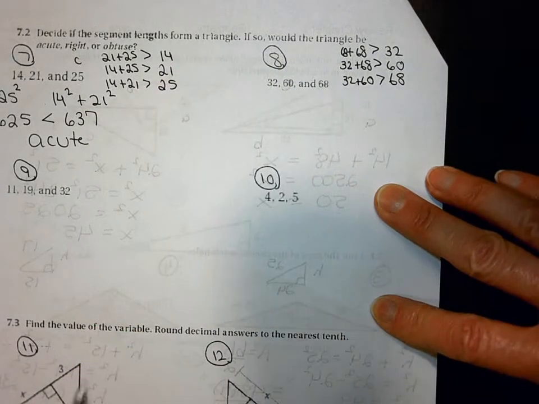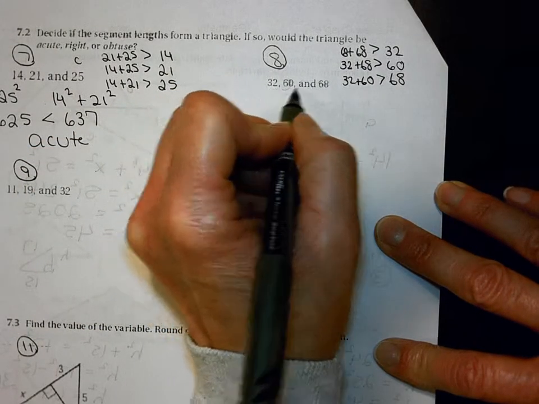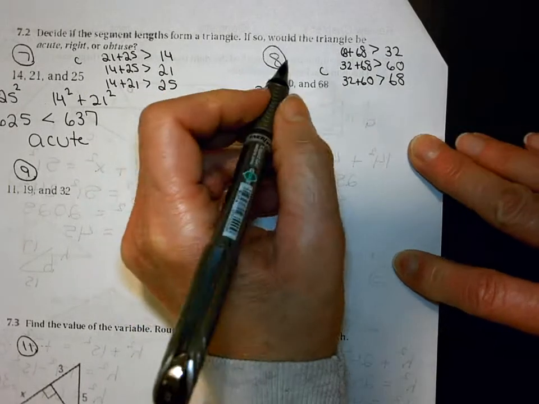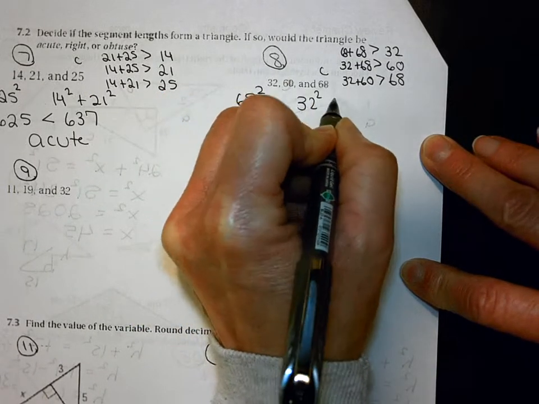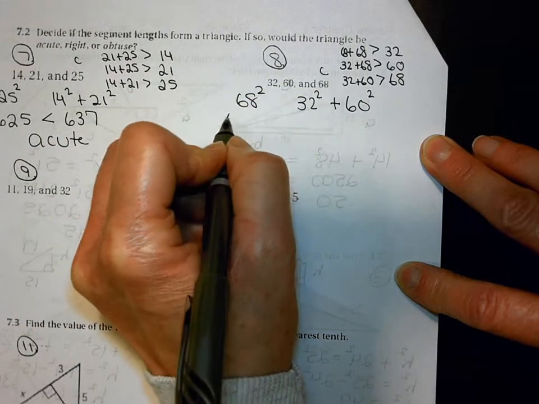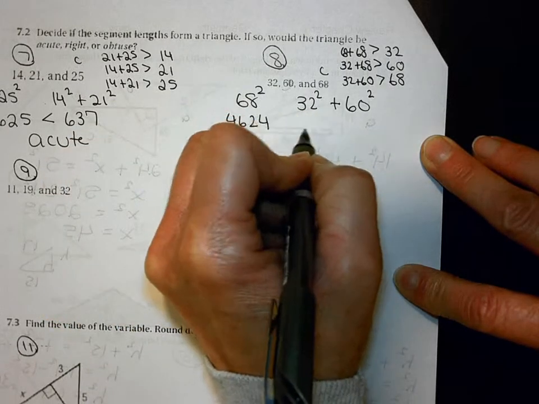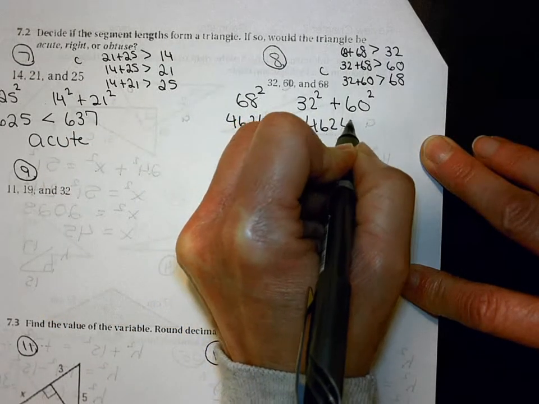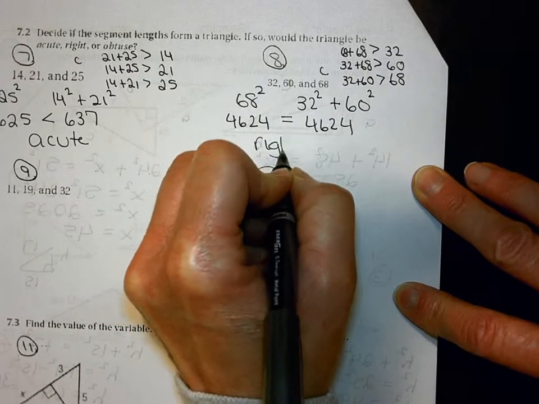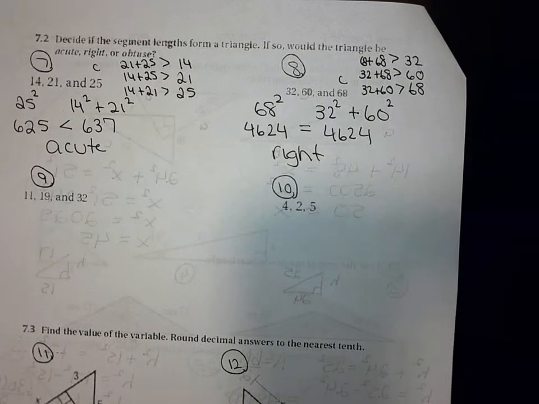So yes, it makes a triangle. And then you're going to do a comparison. So A, B, and biggest one is always C. So 68 squared is going to be compared to 32 squared and 60 squared. 68 squared is 4,624. When you solve this out, it comes out to 4,624. So if they are equal, you are going to tell me it is a right triangle. Okay, so there's 7 and 8.